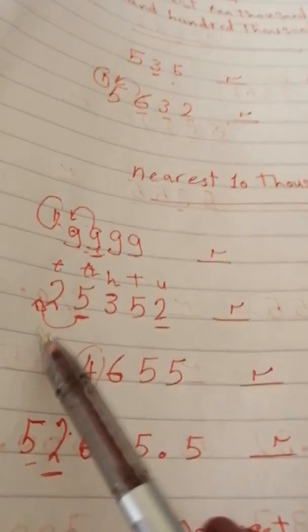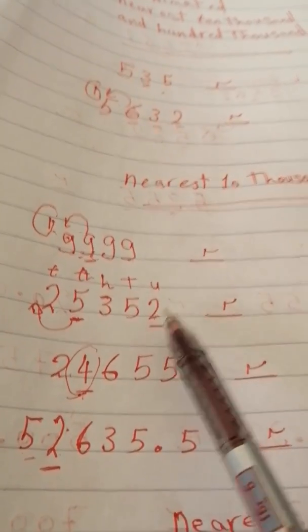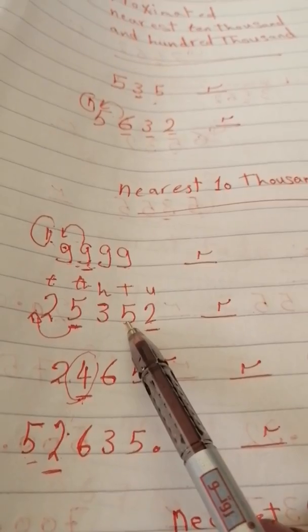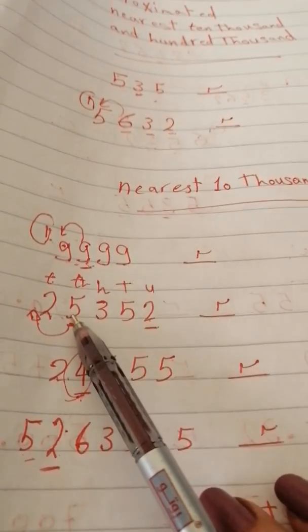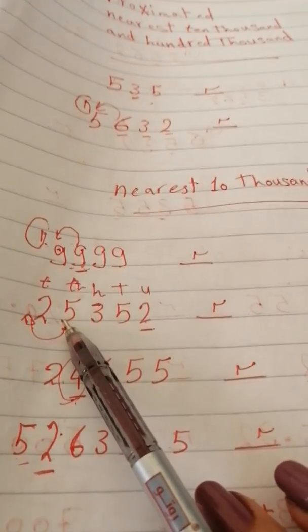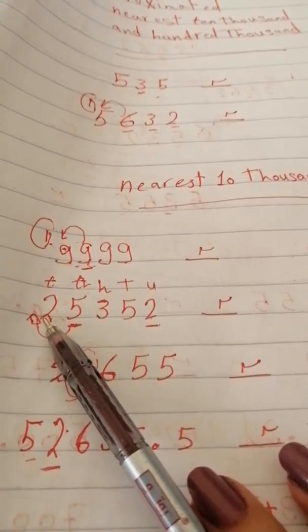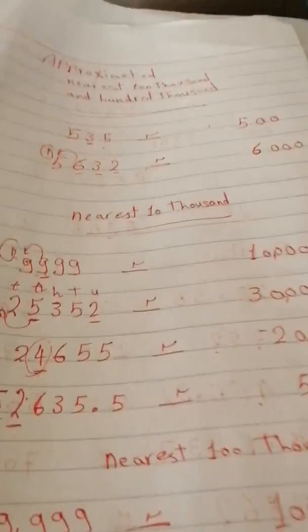Look at another example. The number is 25,352. The 2 in units goes back to 0, the 5 in tens goes back to 0, the 3 in hundreds goes back to 0. You look at the 1,000s. 5, yes, 5 is more. Give me 1 in the 10,000s. Then 2 plus 1 will be 3. The number will be 30,000.